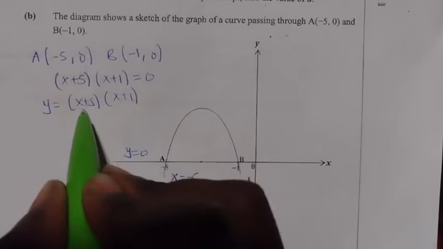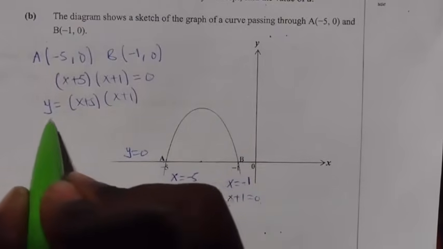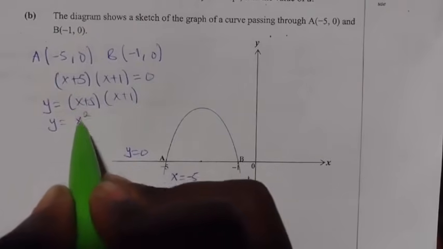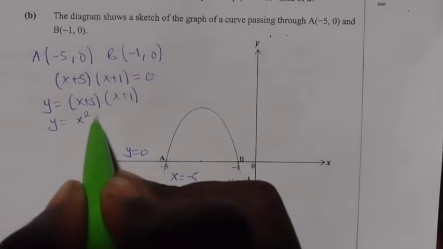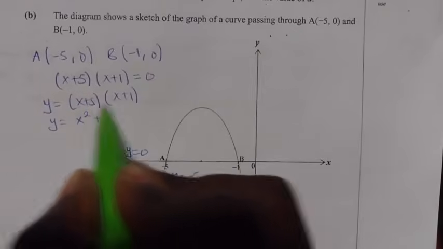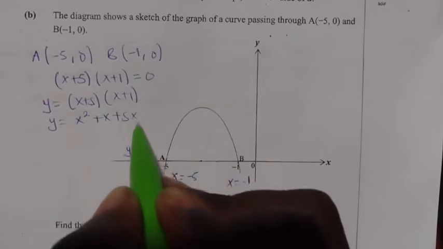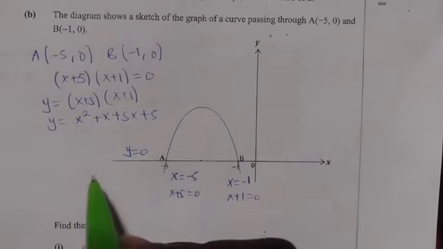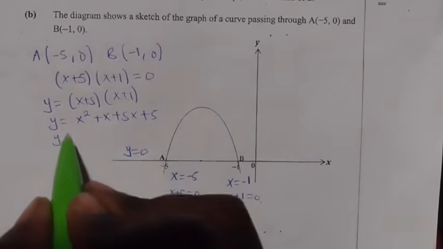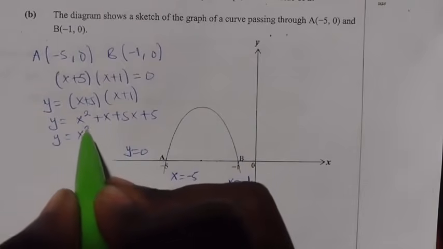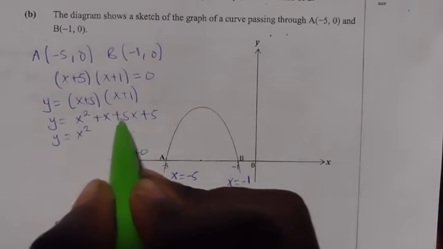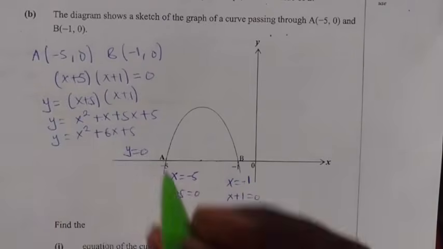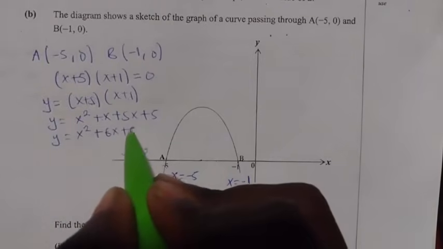Now from here, we can expand what we have. So we're going to have y equal to x times x, it's x squared. x times +1 is +x. +5 times x is +5x. +5 times +1 is +5. Then y equal to x squared plus x plus 5x, this will be +6x, then plus 5. This is the equation that we are getting.